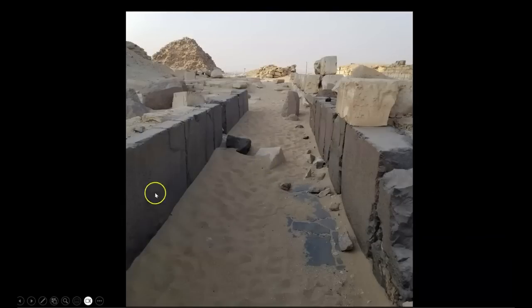And you can see here more walls outside of the Pyramid of Userkaf, constructed from black basalt that were absorbing and storing heat while also insulating the acoustics and electromagnetic energy fields within these structures.